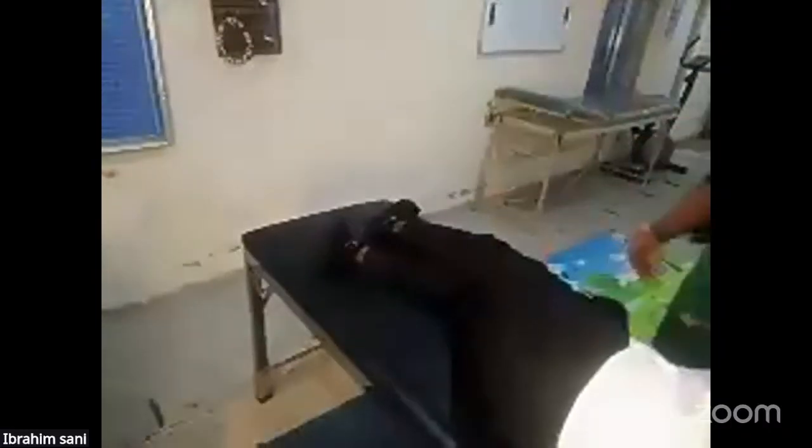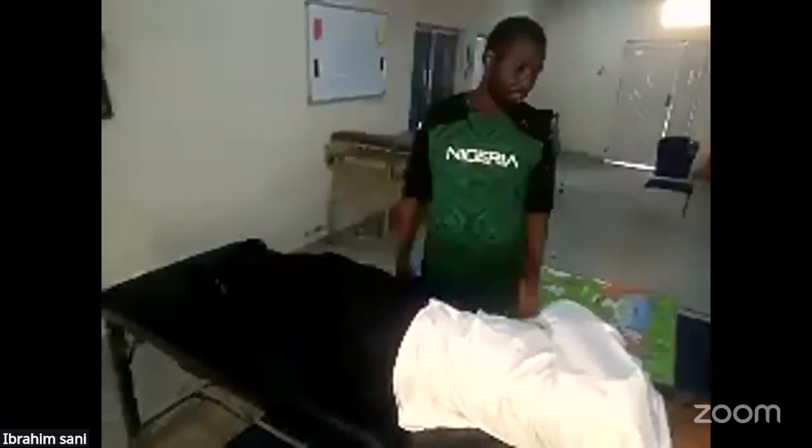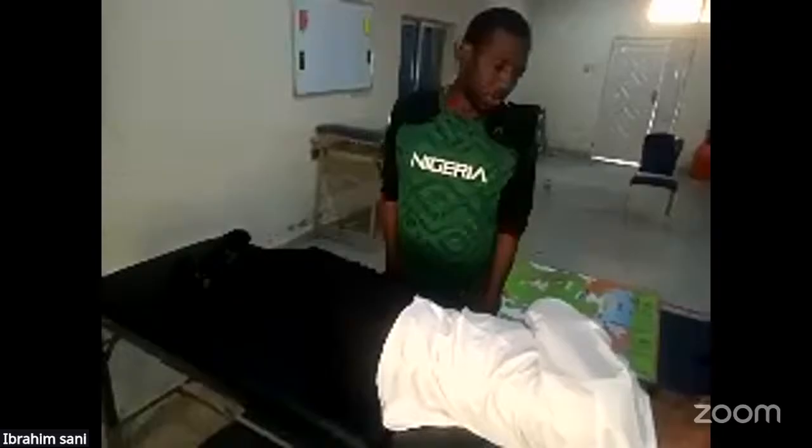If it's a weakness, you facilitate and strengthen it. If it's coordination, you also train for coordination. Which technique will you apply to help in coordination? Cross movement.